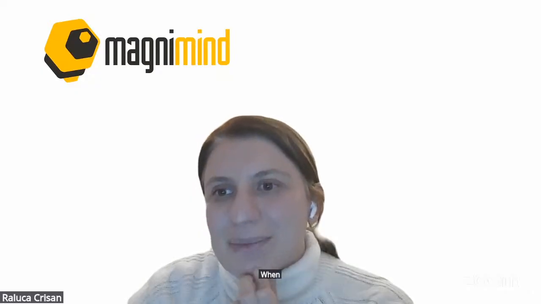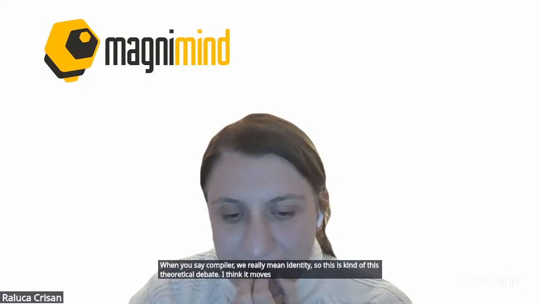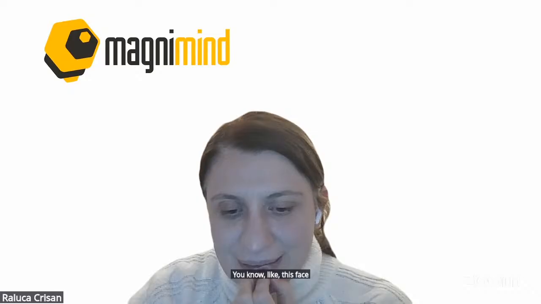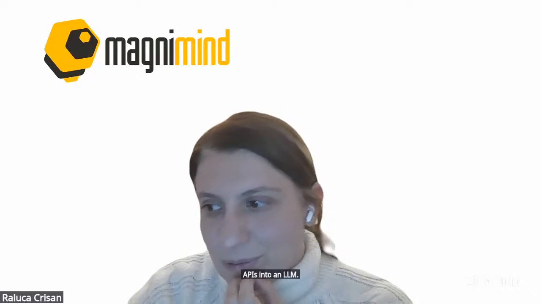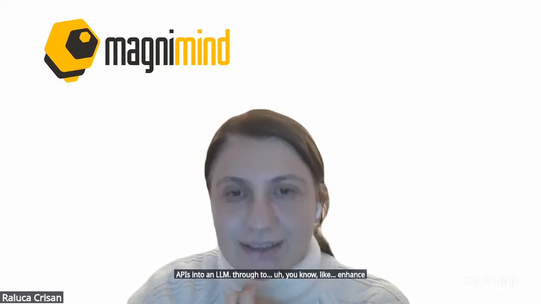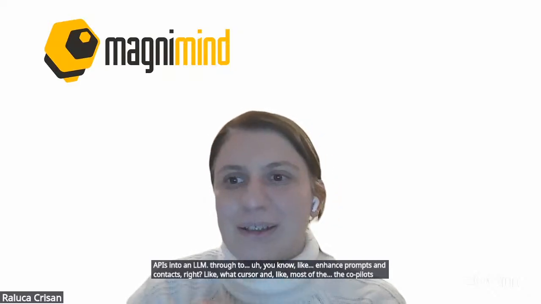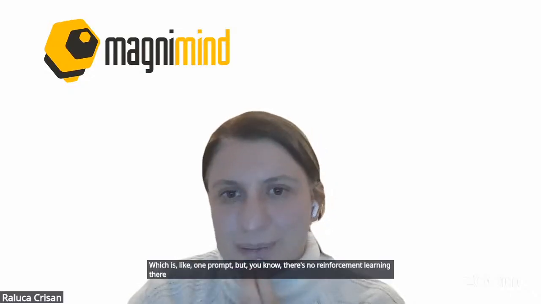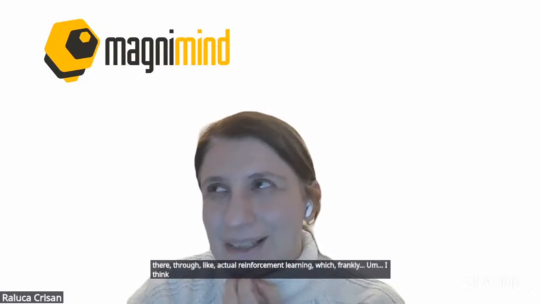Something about the recording. When you say copilot, do you really mean agent? This is kind of a theoretical debate. The space moves from literally just APIs into an LLM, through enhanced prompts and context, which is what Cursor and most copilots are doing, through to agents, which is one prompt but no reinforcement learning, through to actual reinforcement learning, which I think MLE-STAR is trying to do.